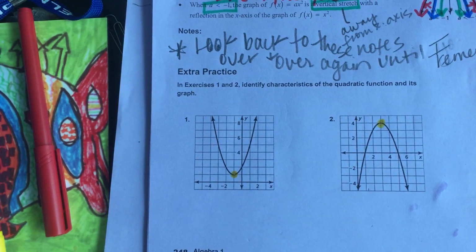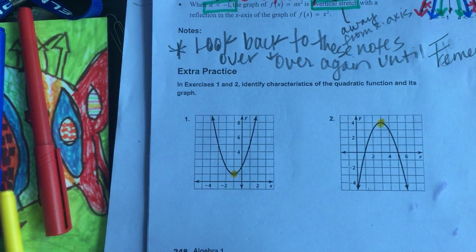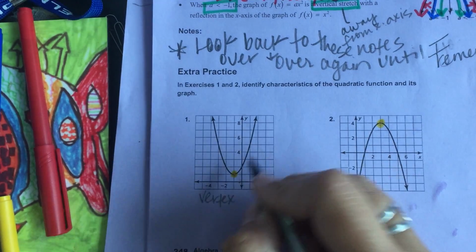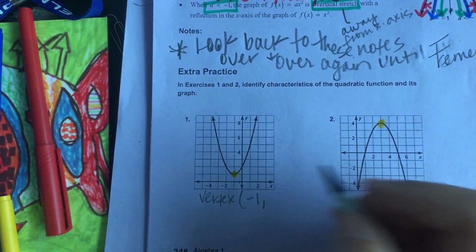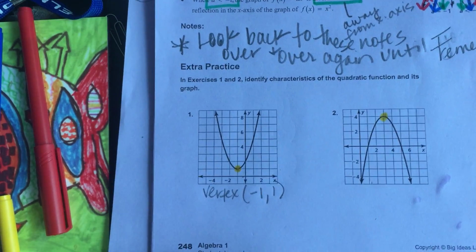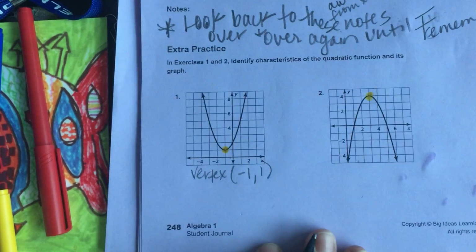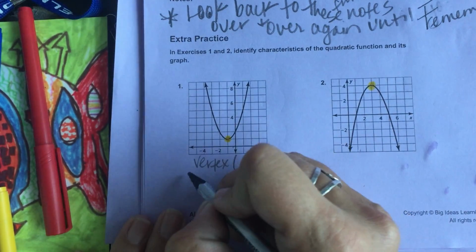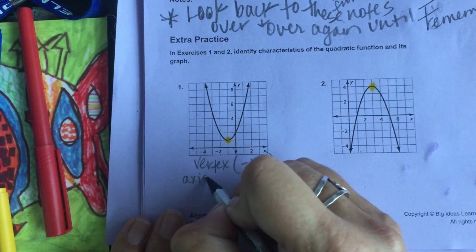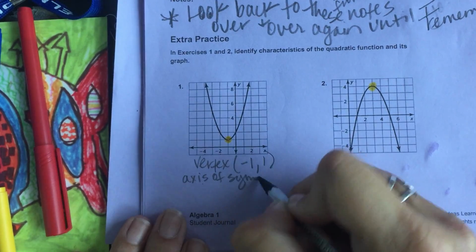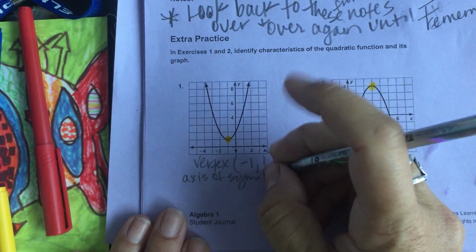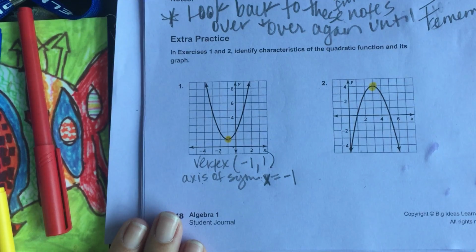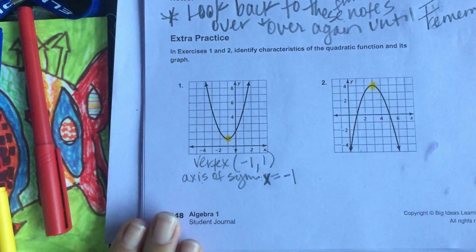What are the coordinates of our vertex? I'm going to pick up my pencil now and write those down. Where's our vertex at for number 1? -1 and? Perfect. Now, we know the vertex is at (-1, 1). What does that tell us about the axis of symmetry? Axis of symmetry, x equals, it doesn't look like an x, -1. Perfect.